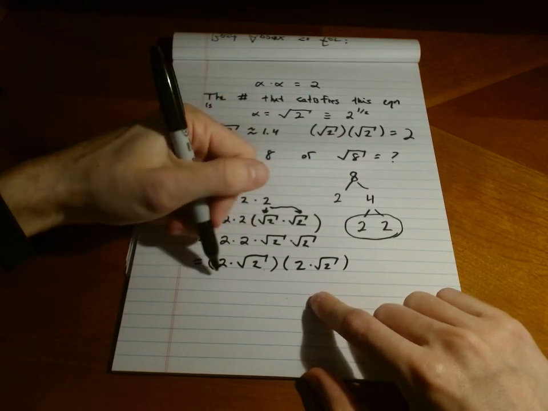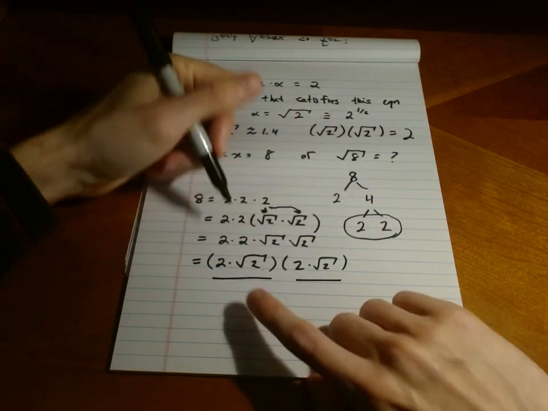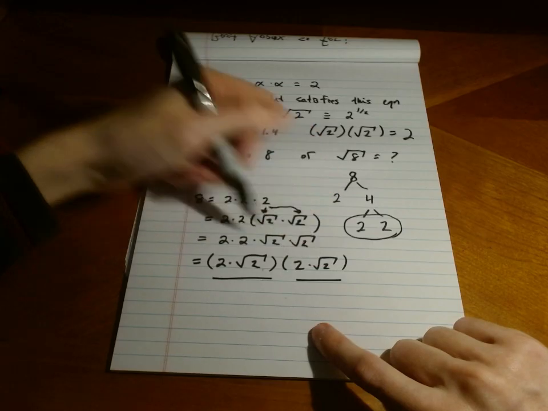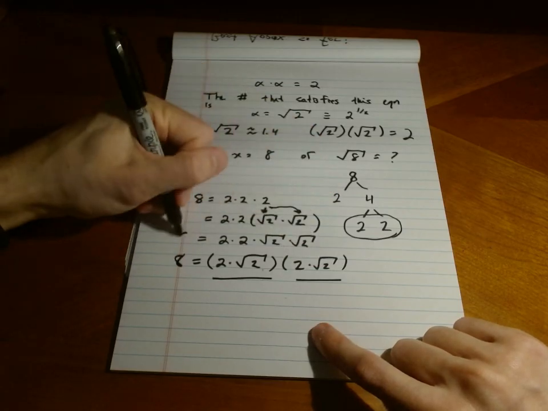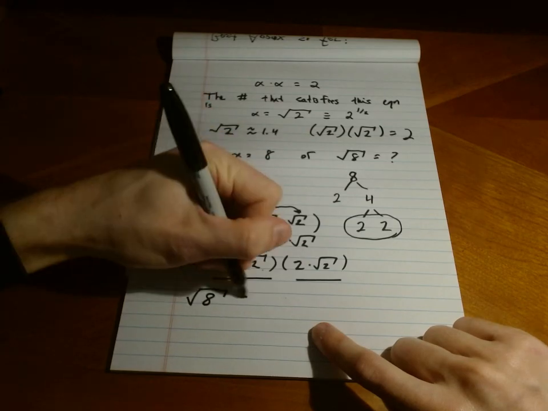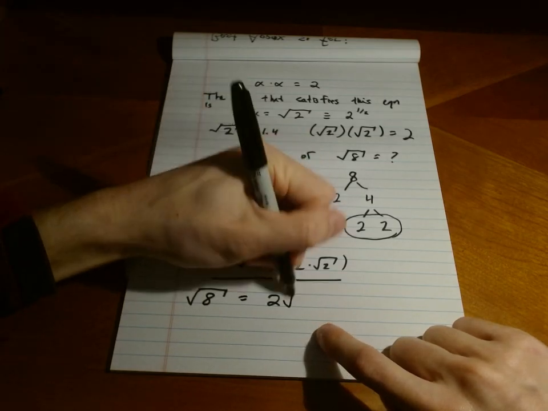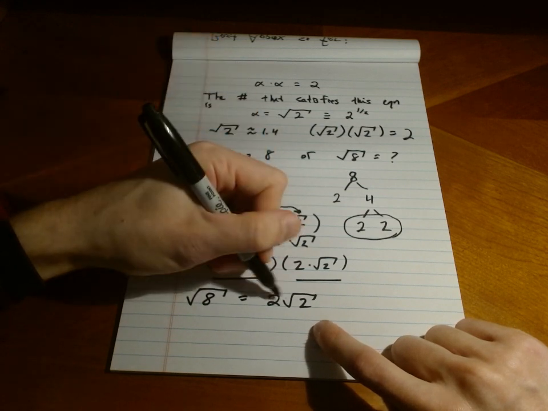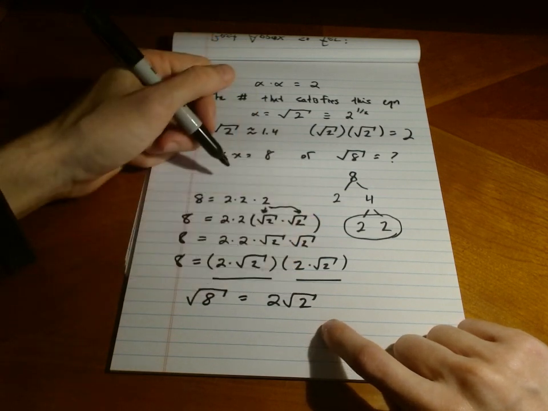Okay, and now we have one number, this thing, multiplied with itself that gives me 8. So that must mean that the square root of 8 is 2 times the square root of 2. Okay? 2 times the square root of 2.